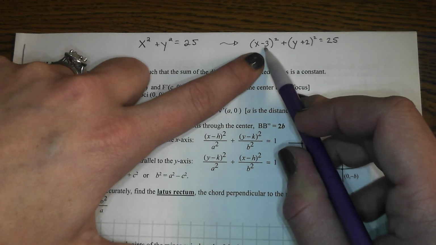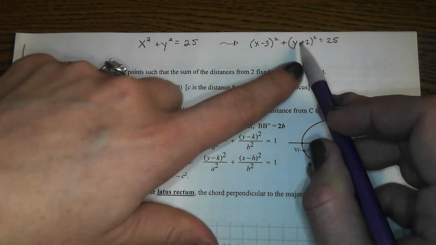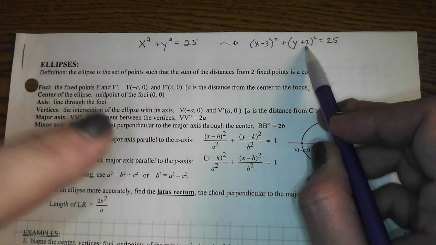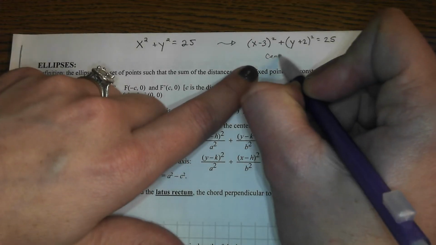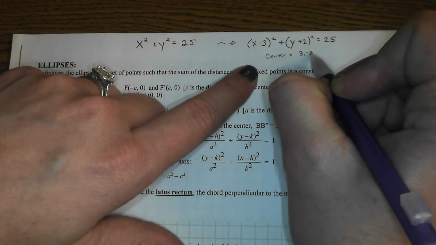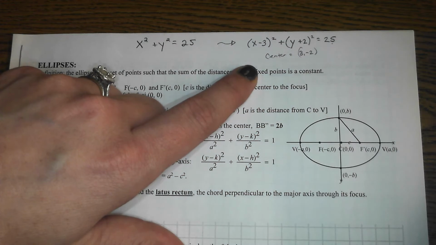So the center here has been shifted right 3 and down 2. So the center on this one is 3, -2, still a radius of 5.